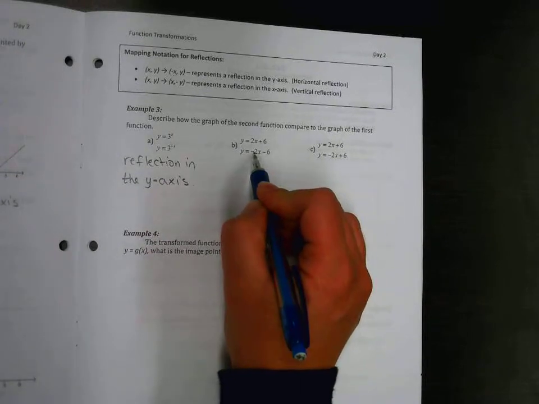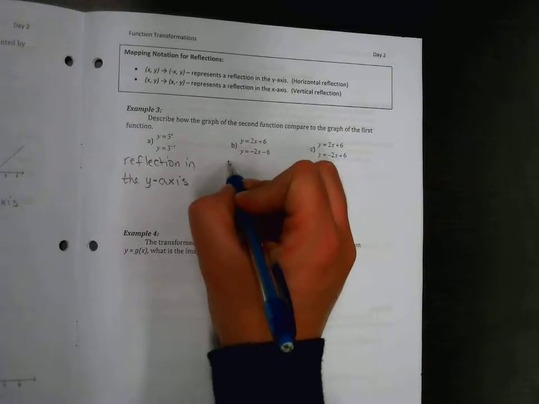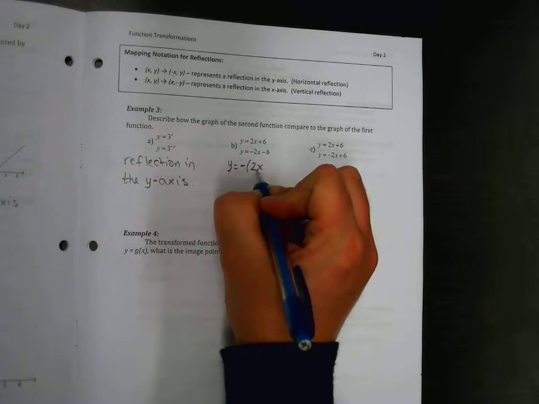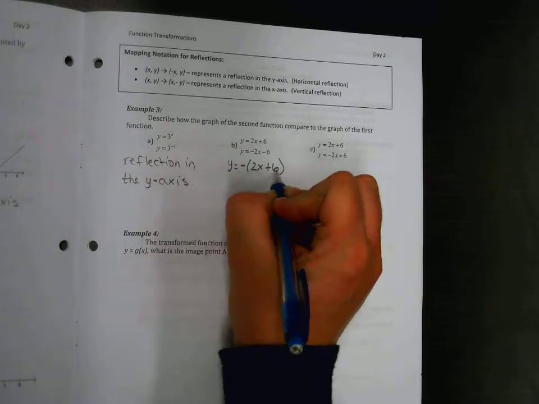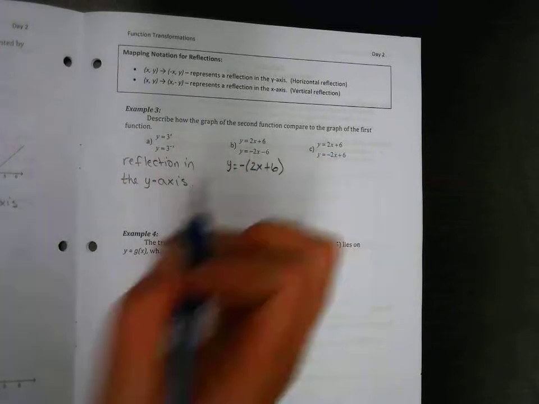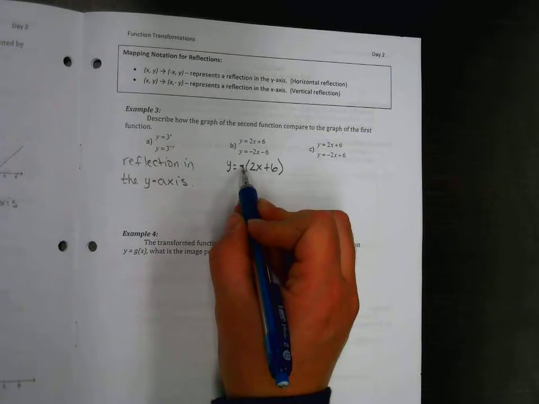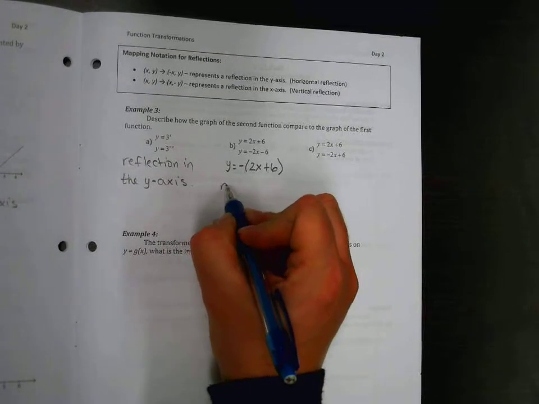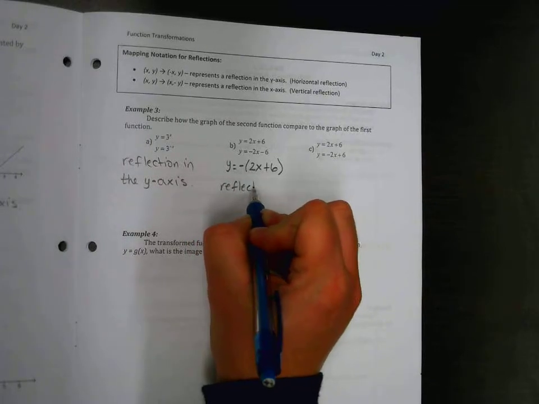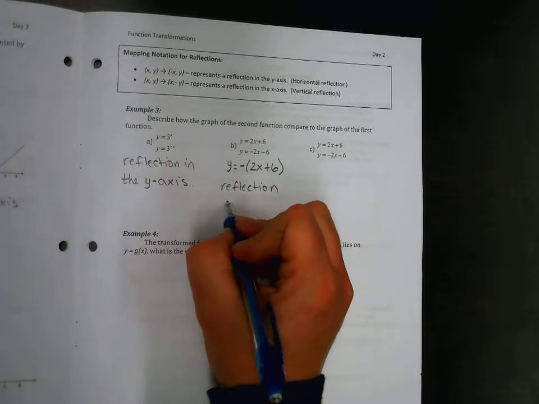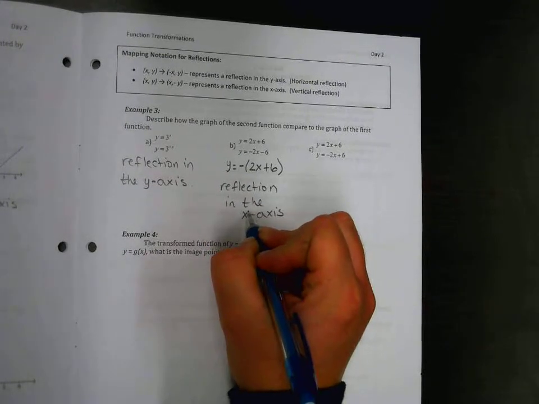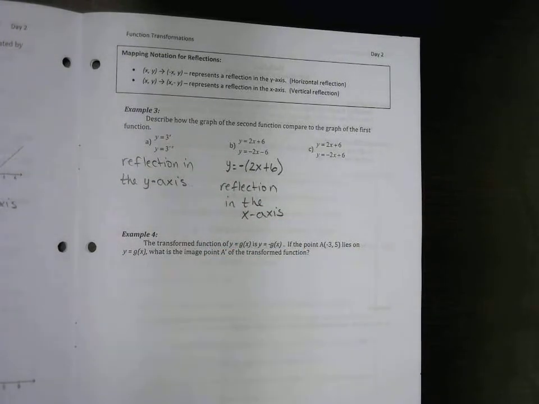Well, because I can factor out a negative out of this entire function, and I'm left with the original function, it tells me a negative has been applied to the entire function, which is a reflection in the x-axis. So vertical reflection, reflecting in the x-axis.